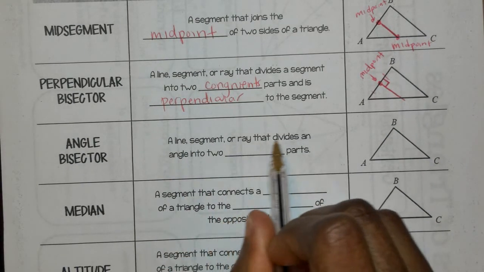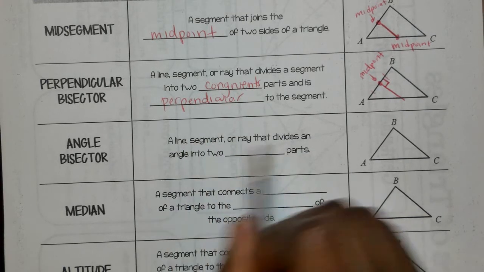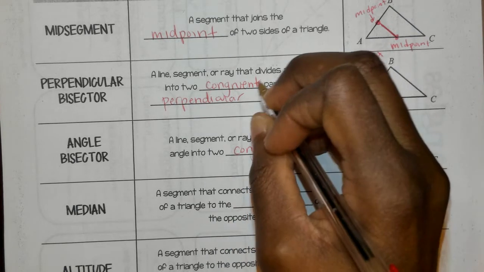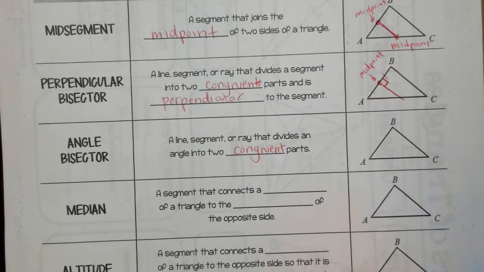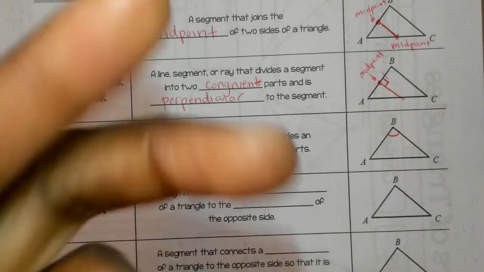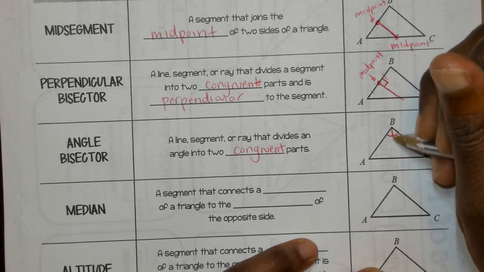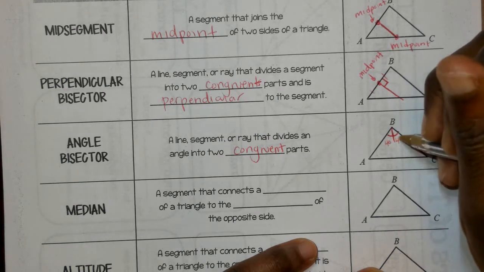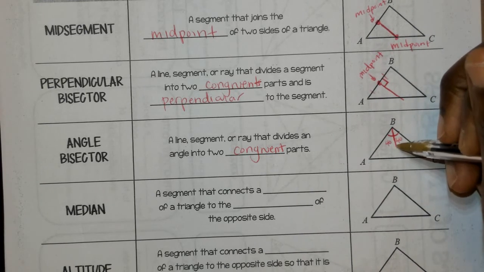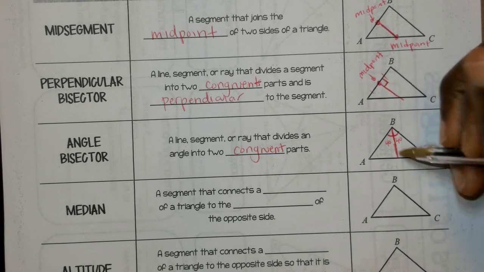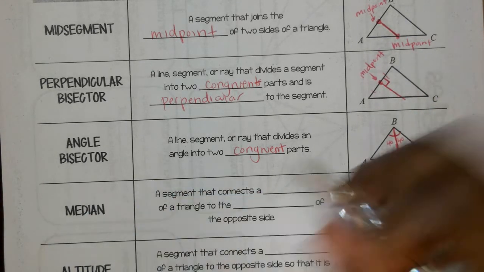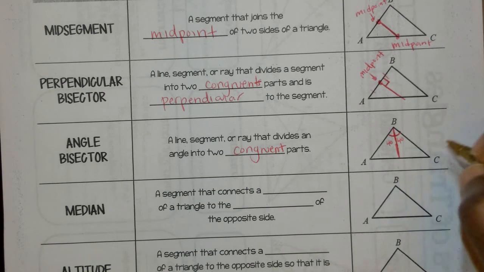An angle bisector is a ray, segment, or line that divides the angle into two congruent or equal parts. So we're going to take an angle. Let's say this angle is 80 degrees. And we're going to divide it in half so that it's 40 on each. The angle bisector doesn't have to go all the way down, but typically we will have it come all the way to the other side. But it's a segment cutting the angle in half. And you would have three because you have three angles here in the triangle.